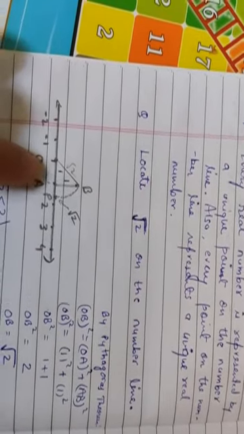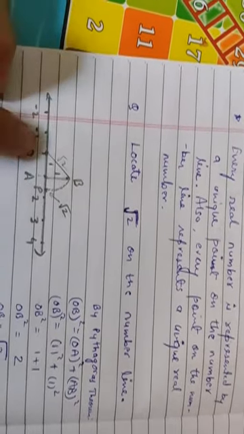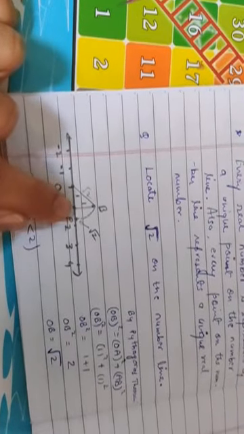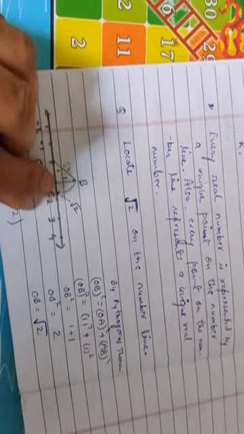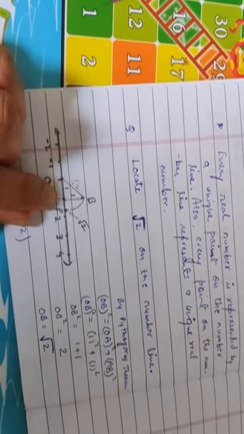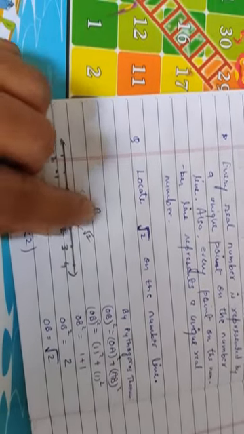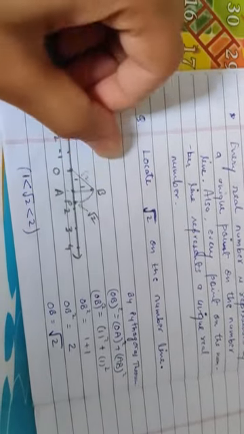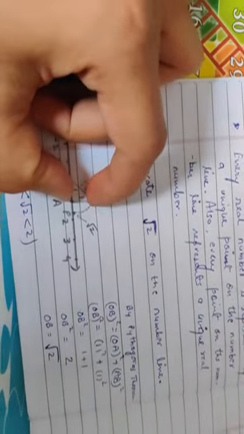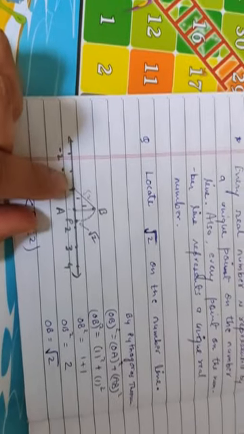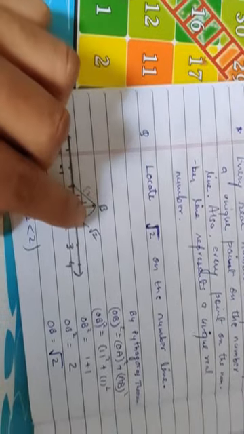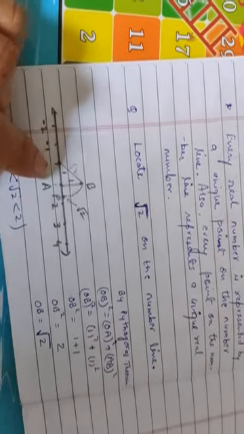You can take a 1 centimeter gap between them, then place the protractor on point A and draw a right angle and a perpendicular line here, like this, AB. You can see AB is a perpendicular line which is also of 1 unit. The distance of OA is the same as the distance of AB. Why we are taking the same distance, 1 and 1, I will tell you later.